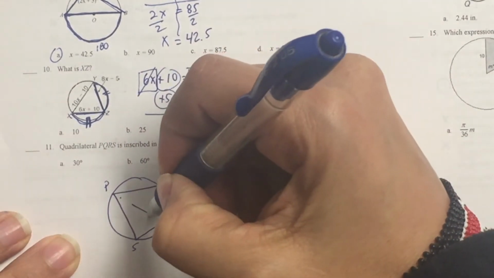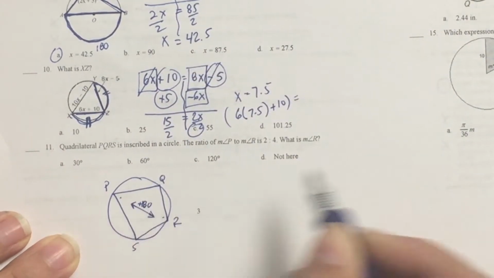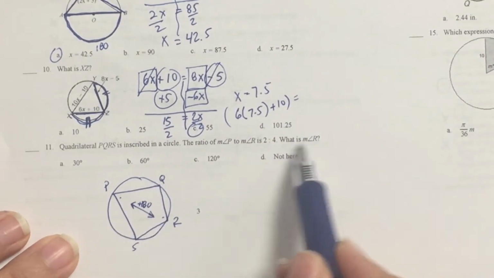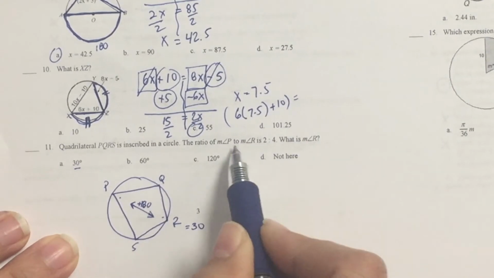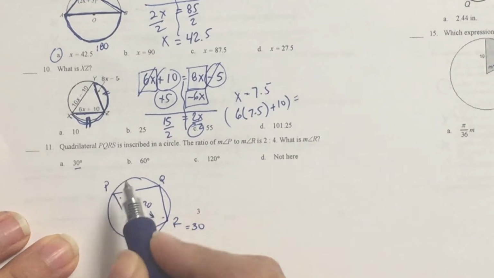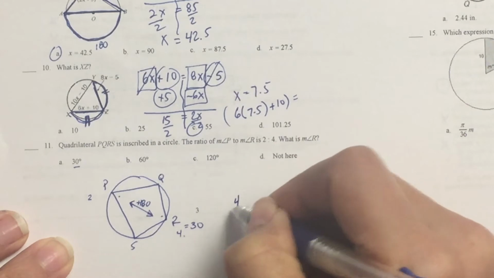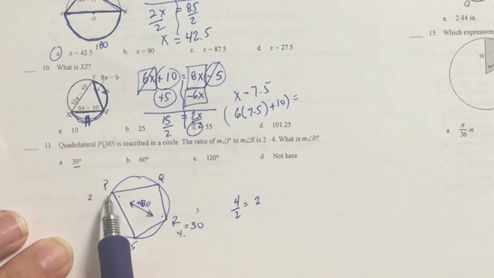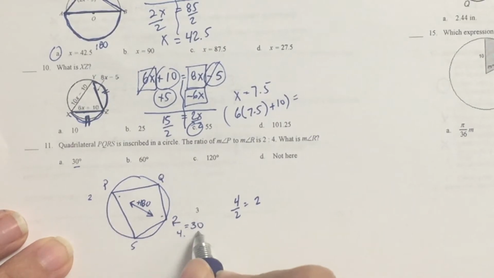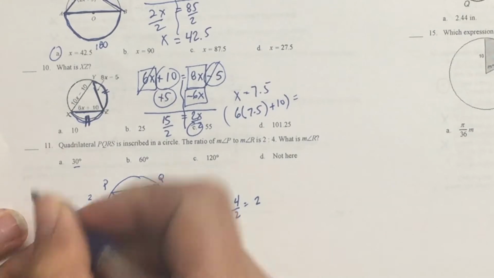So remember, these have to add to 180, right? Let's just work from the answers. If these are the answers for R, let's try 30. So if R is 30, the ratio of P to R is 2 to 4, which means R is always going to be twice P. So if R is twice P and R is 30, then P has to be 15, because 2 times 15 will be 30. But 15 plus 30, is that going to give me 180? No. So that one's not it.